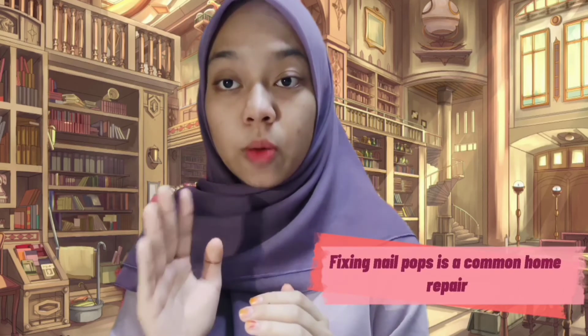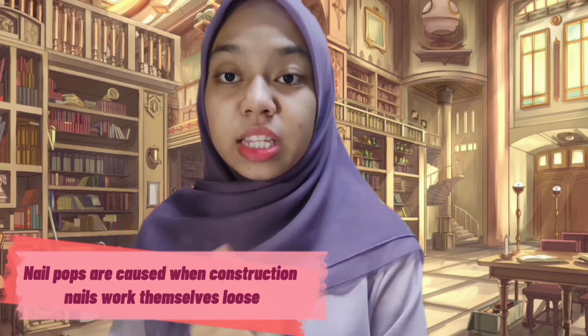Fixing nail pops is a common home repair. Nail pops are bumps or crescent-shaped cracks in walls and ceilings. Knowing how to fix nail pops properly helps keep new ones from forming in the same place. Nail pops are caused when construction nails work themselves loose, literally popping out from the surface of the drywall. The popped nail pushes out a bit of drywall or paint, creating a small bump or crack.